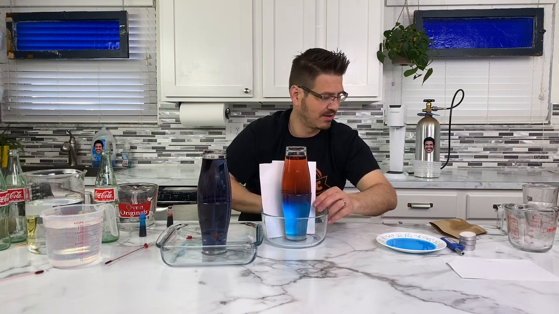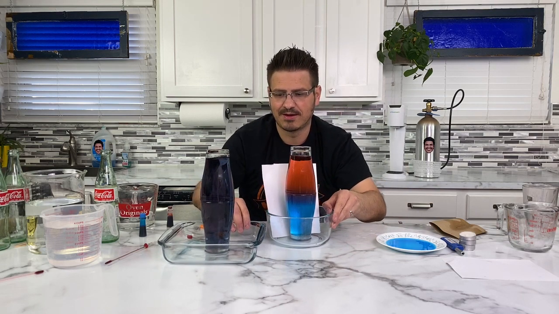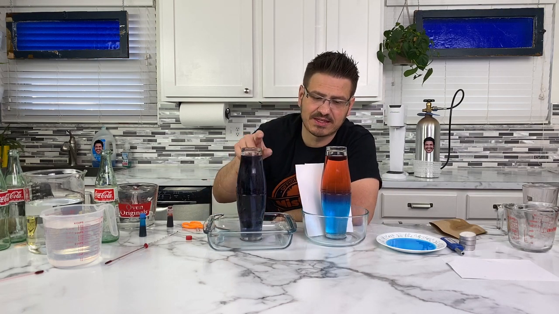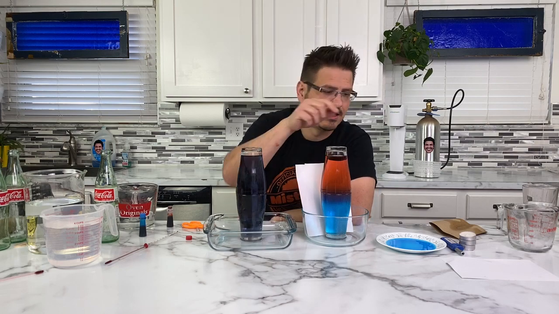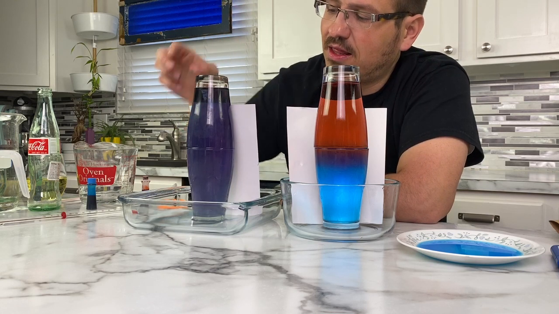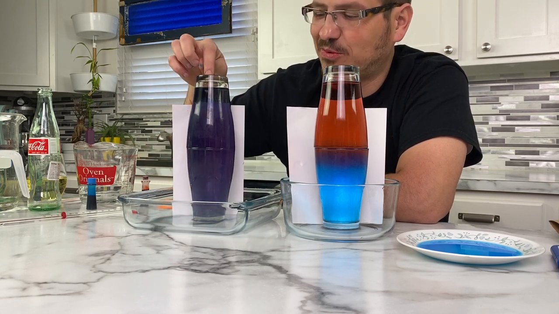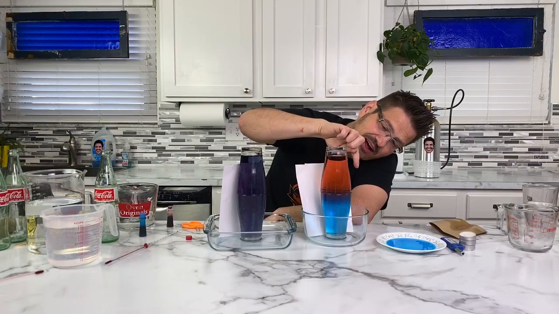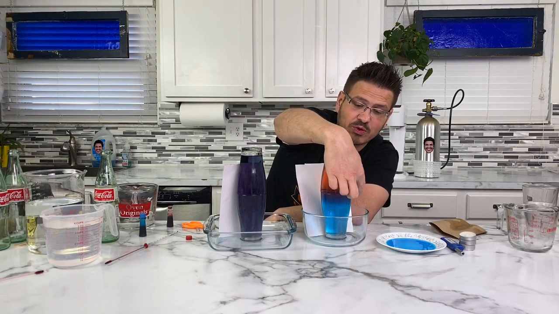Oh, it makes me nervous moving this. I'm feeling very brave. And that's why these two are different. This one instantly mixed. I'm going to put the card behind the purple one too. That didn't make much difference. And this one instantly mixed. And this one still is separated. Hot water, medium water where it's mixed, and then the cold water is on the bottom.